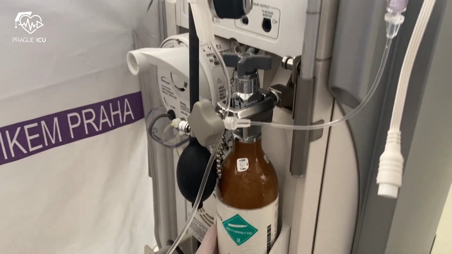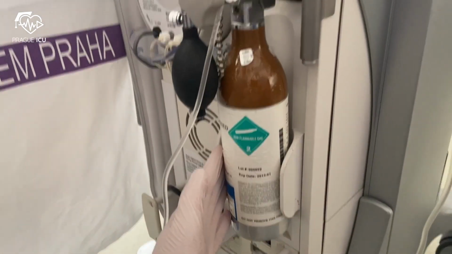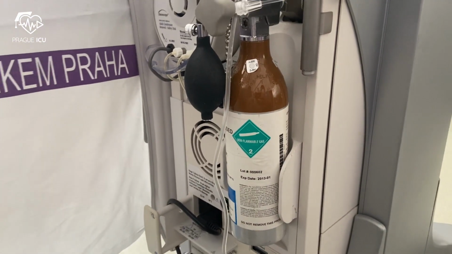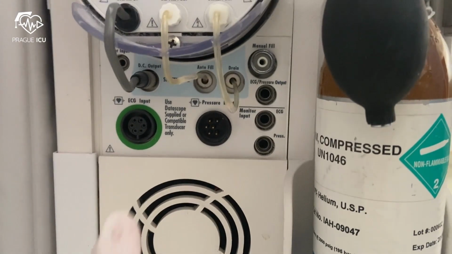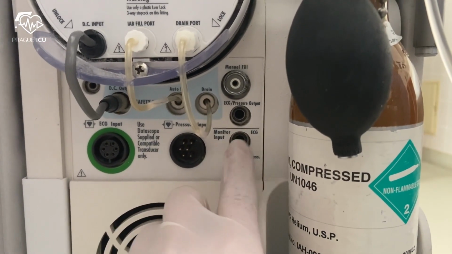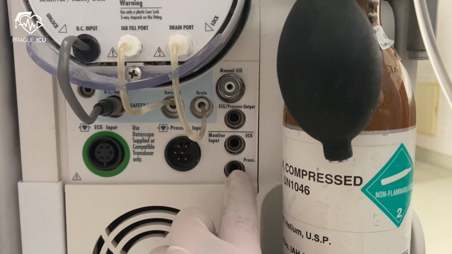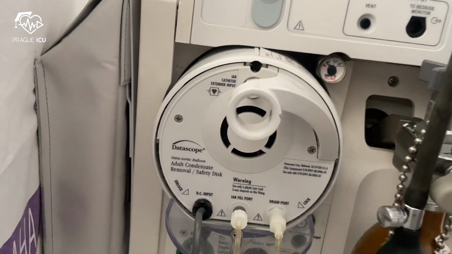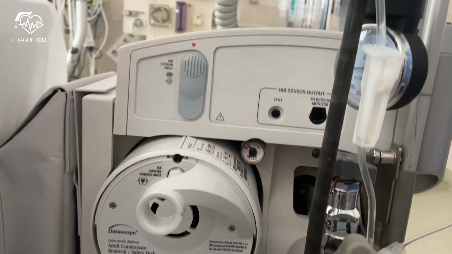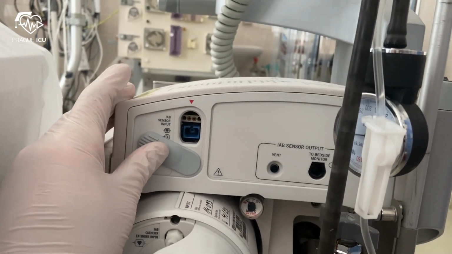First of all, let's get oriented in the CS300 machine. Here is the helium tank. Then there is ECG input, pressure input, and ECG and pressure input from a monitor. Here is balloon pump catheter helium input and balloon fiber optic sensor input.